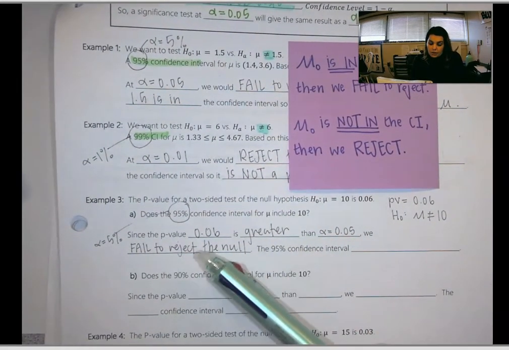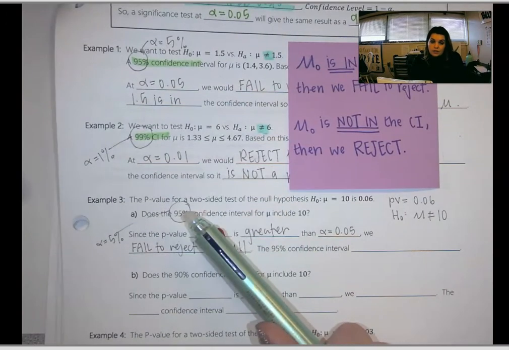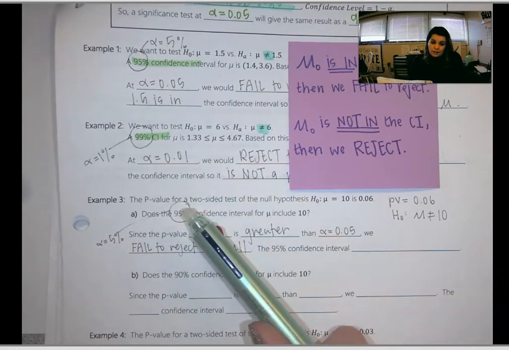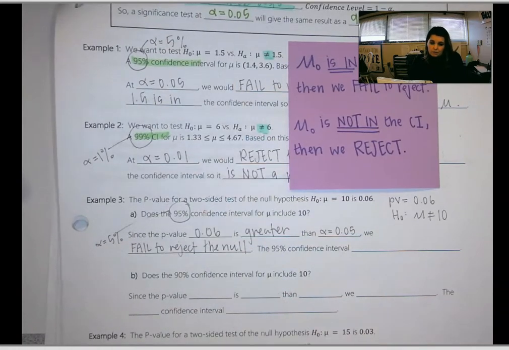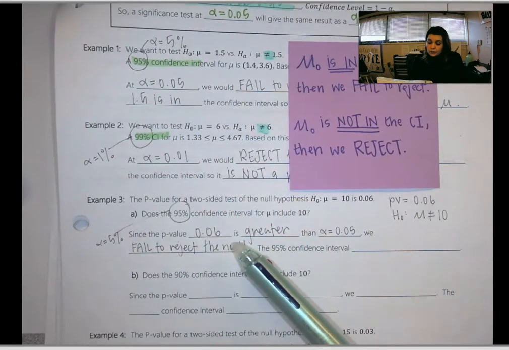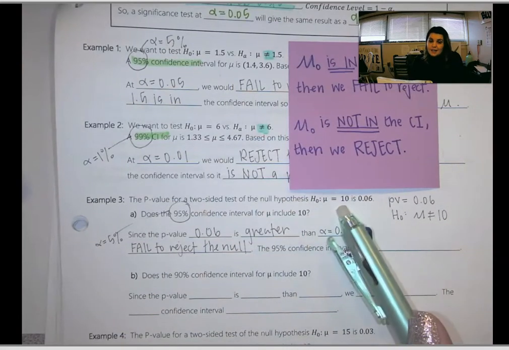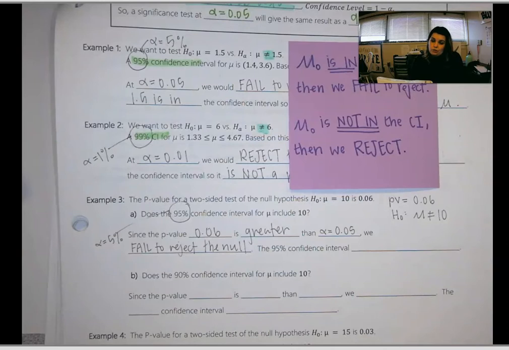So they give us our p-value, they give us our confidence level. We compare that p-value to the alpha given by the confidence level. So if we fail to reject, that means 10 is in the interval. If we fail to reject, 10 is a plausible value.